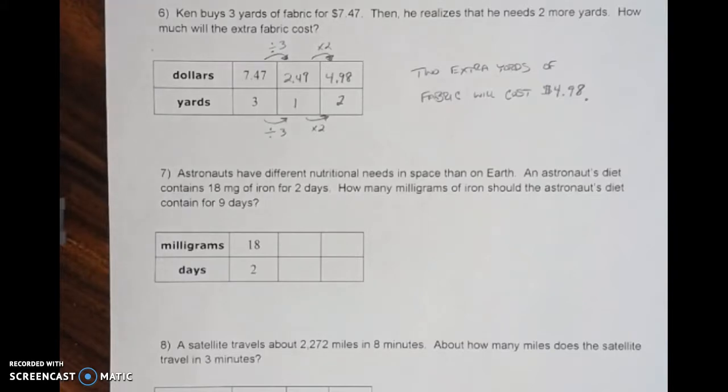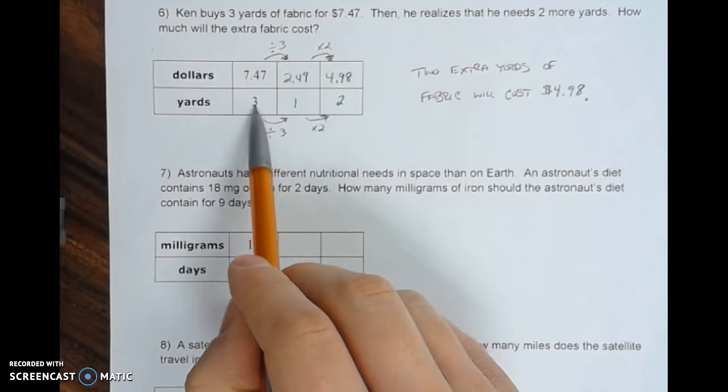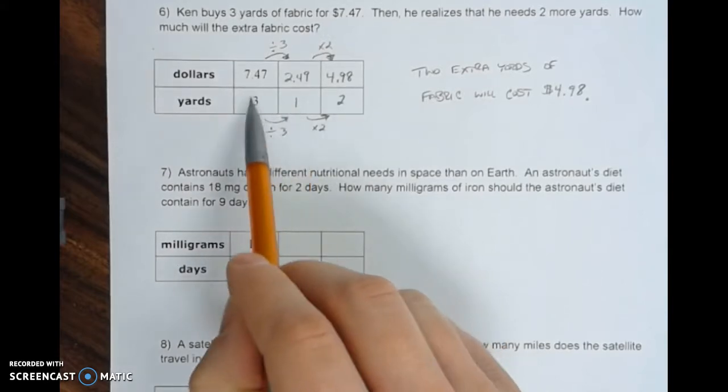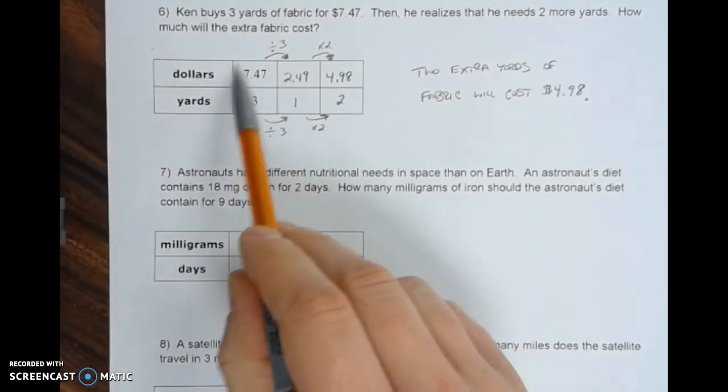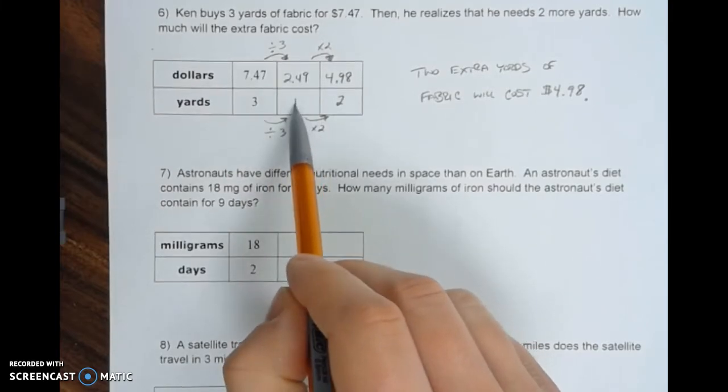In example 6, Ken buys 3 yards of fabric for $7.47. He then realizes he needs 2 extra yards. We need to figure out how much those 2 extra yards will cost. So let's figure out the cost of 1 yard first. $7.47 for 3 yards. We need the cost of 1 yard, so we'll divide by 3. Do the same thing to your dollars, which gets us to $2.49 per yard.